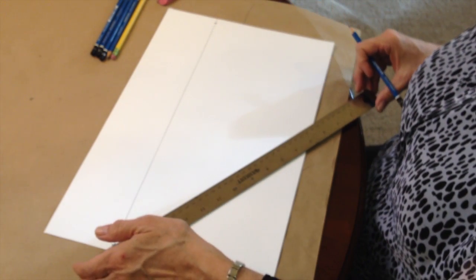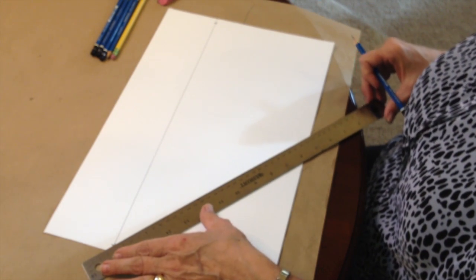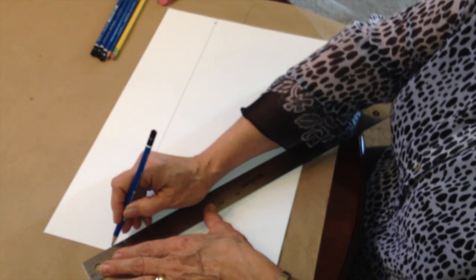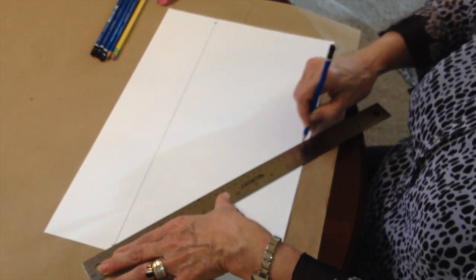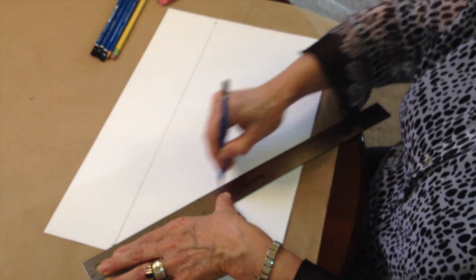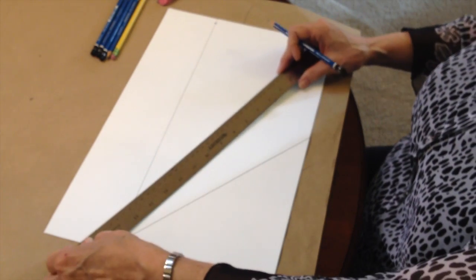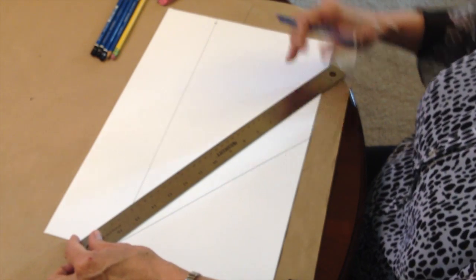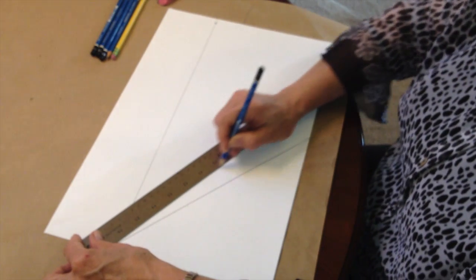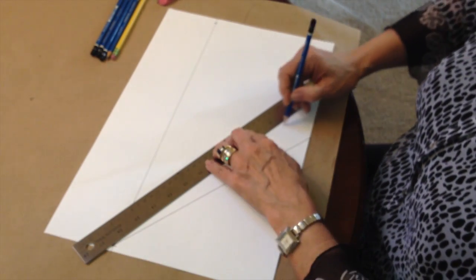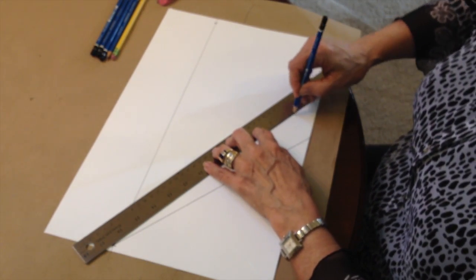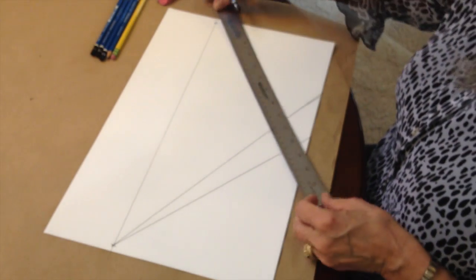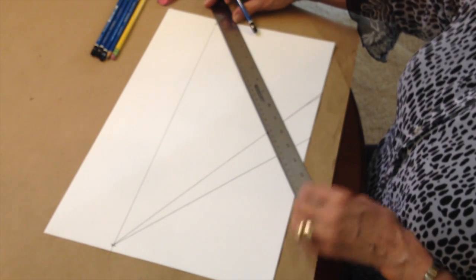The first thing we're going to do is to put in our intersection. So I'm lining up with the vanishing point. I have the first part of the intersection, and the second part of the intersection. Kind of lost my ruler there for a minute.